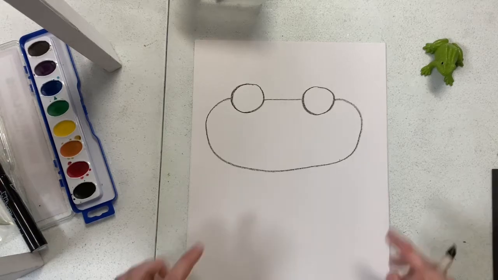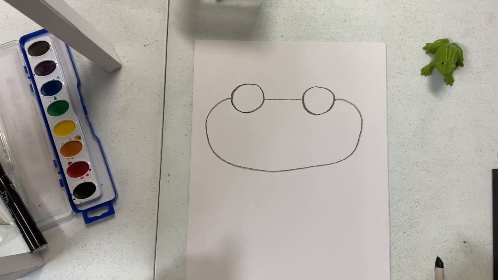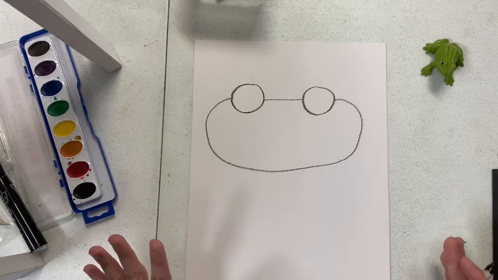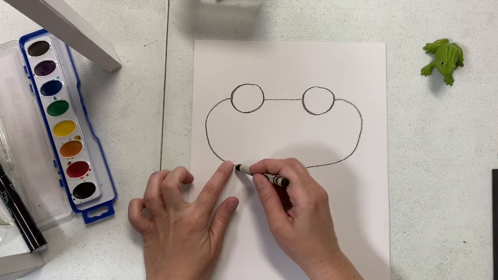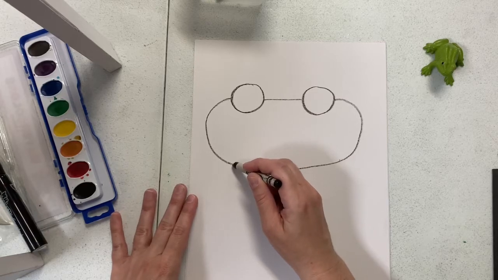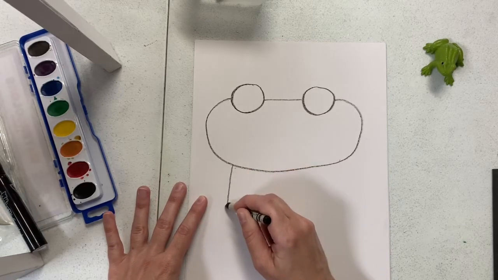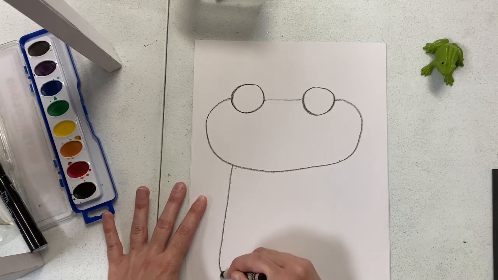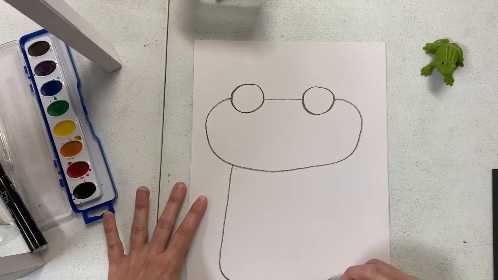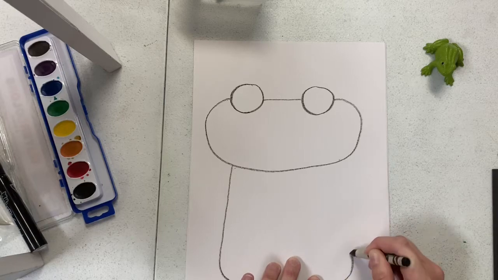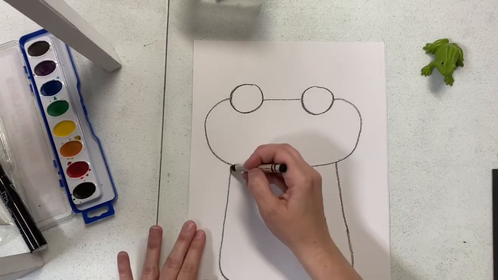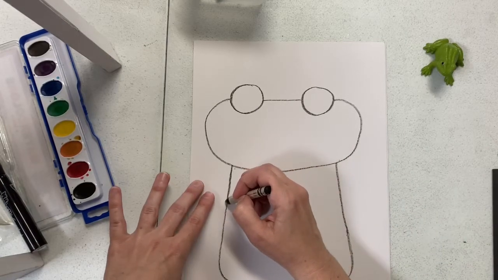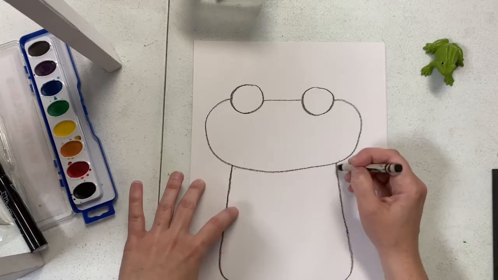All right, so our next step is we're gonna give him a body. Now our body is kind of gonna look like a rectangle square, but it's gonna be rounded on the corners. Let me show you how I'm going to do it. So we're gonna start at the bottom of his face, and I'm gonna go down to the bottom, kind of loop the corner over, coming over to this side of him, loop the corner over again, and meet back up towards his face. All right, and if you're doing it too light, you can always go over it and make it darker. I like to do that sometimes.